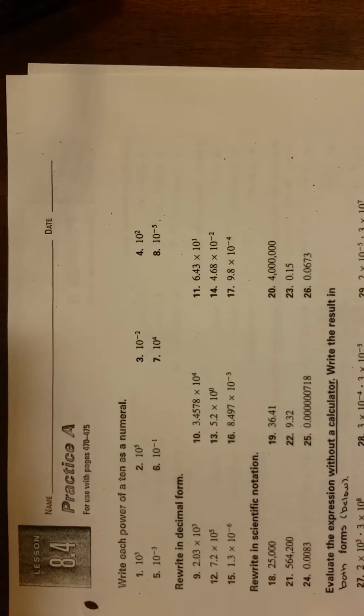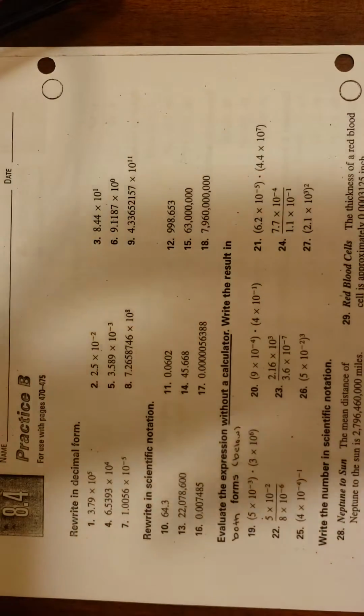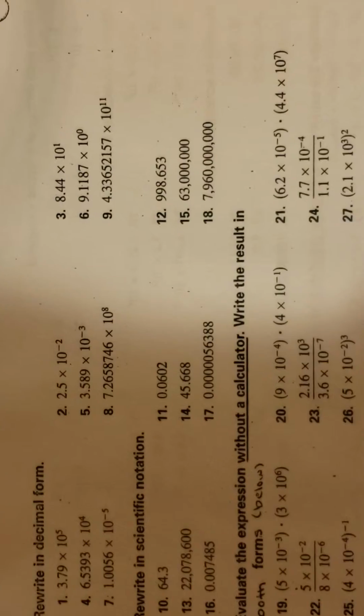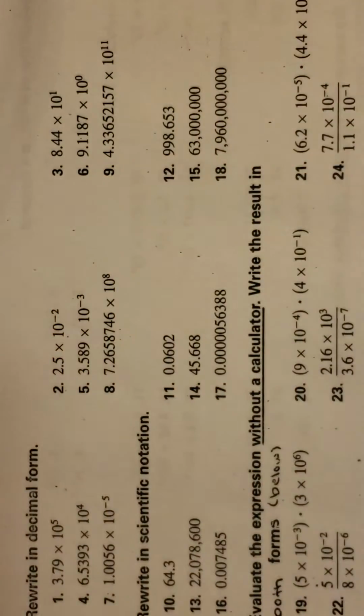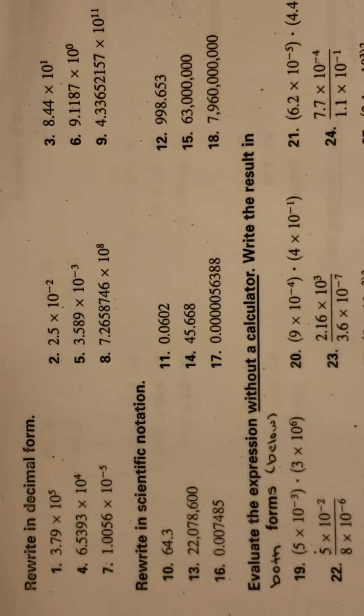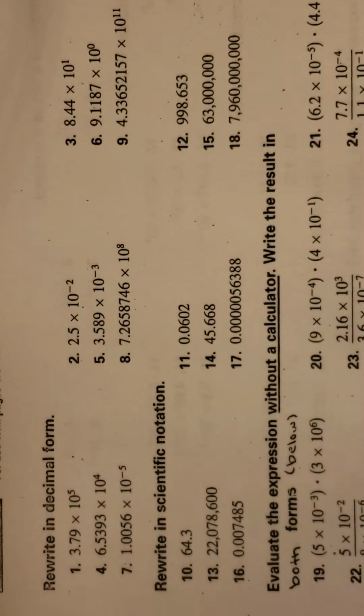So this is the homework side. I am going to do some samples from the redo side so I don't inadvertently do your homework for you. Or also, if you've already done the homework and maybe it didn't go so hot and you want some practice with the redo side, I can talk you through some of these. Okay, for this top section, you're just rewriting in decimal form.